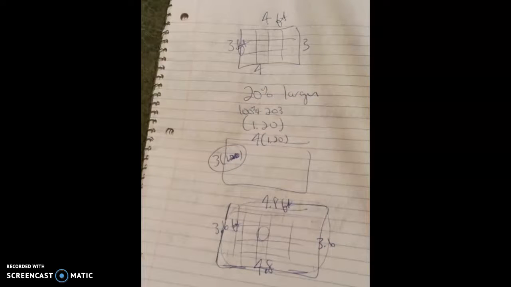So I know there are a couple of tricky ones on the homework. I would probably not put those on the test.